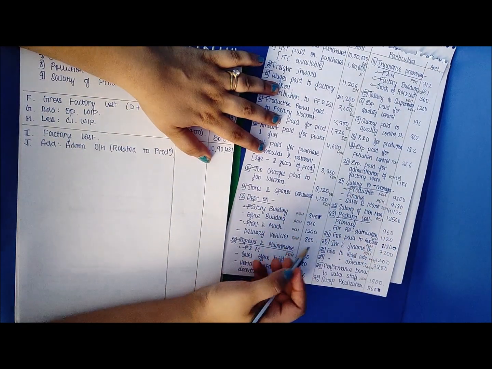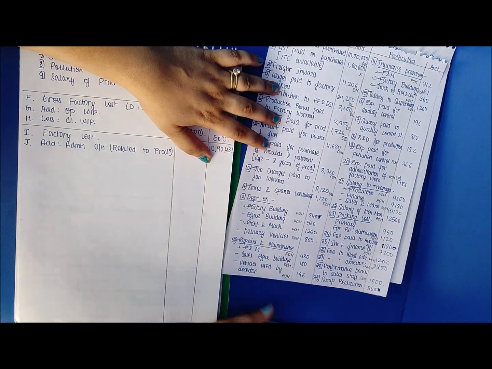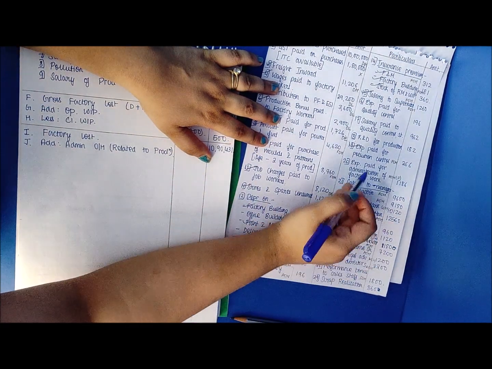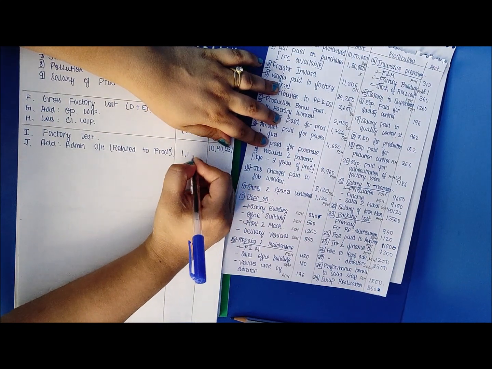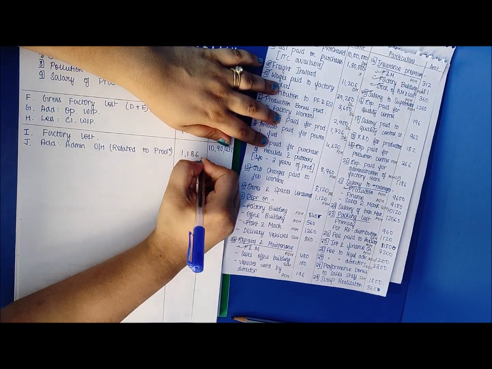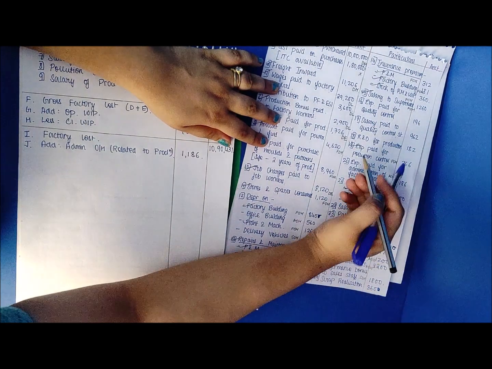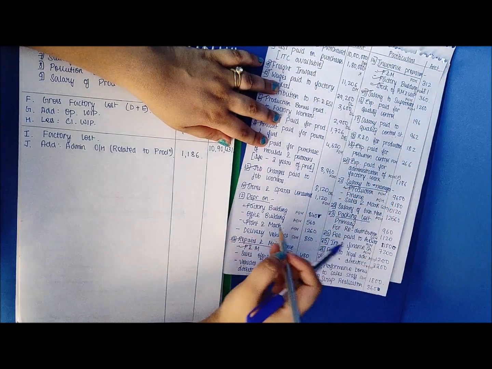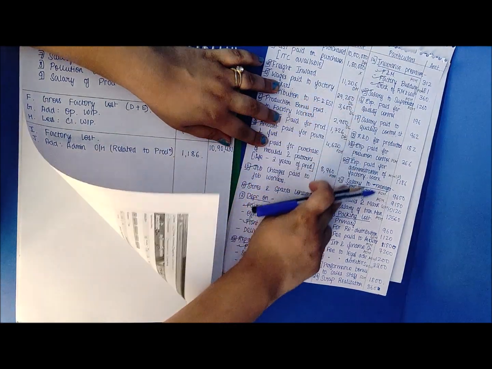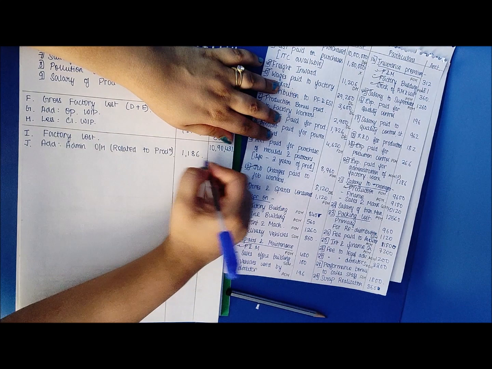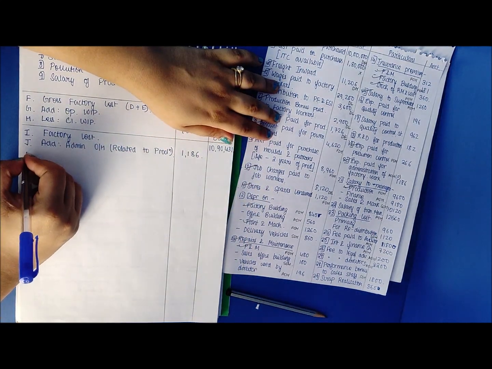Okay, next is admin overheads. Now admin overheads only related to production come here. That is specifically given to us as 1,186. So this also we have considered. Anything else which is specifically given to us for the production? No, there's nothing else. So we are going to write here as 1186.